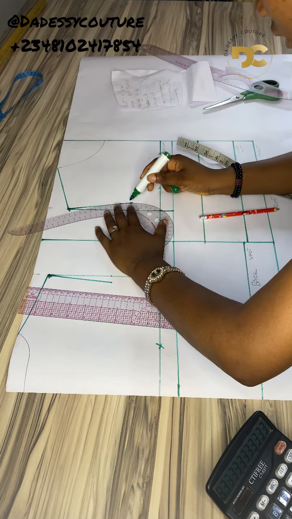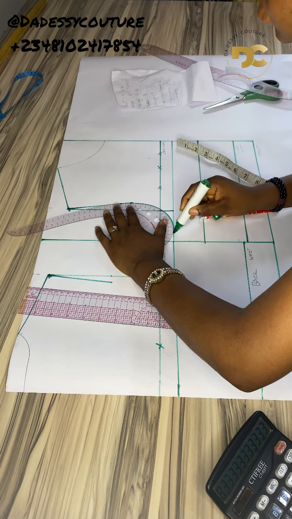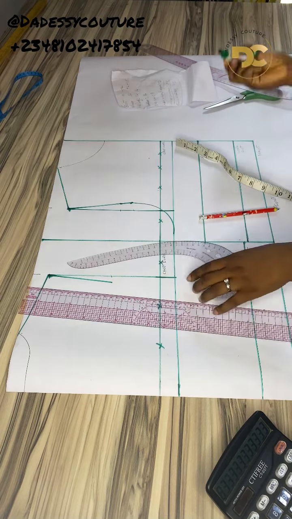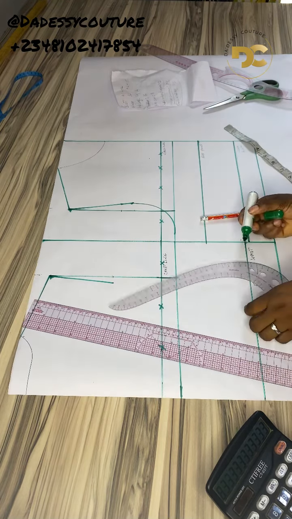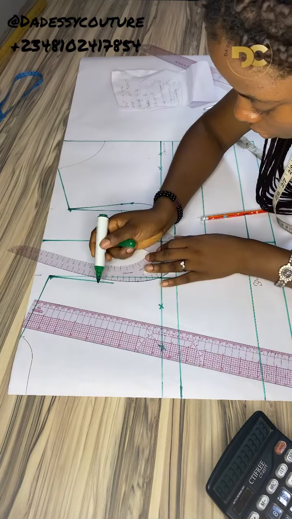And you can do this connection after you've inputted all your measurements. It's better for you to do it after you've inputted all your measurements, but they're not the same.